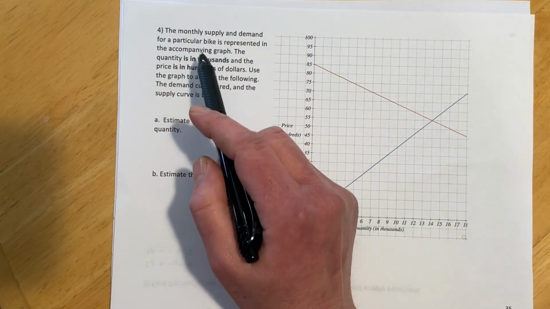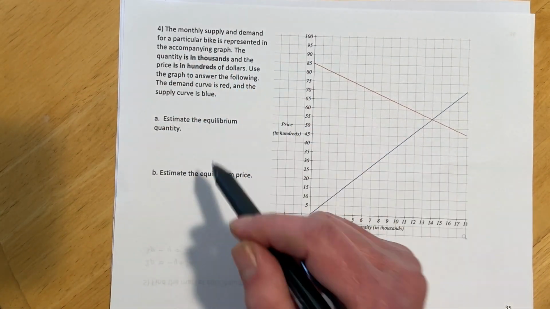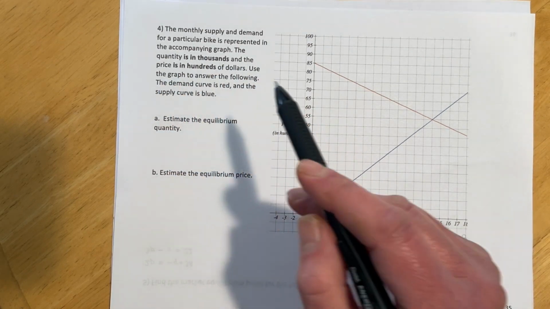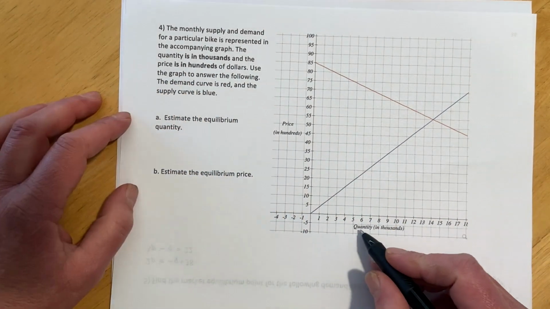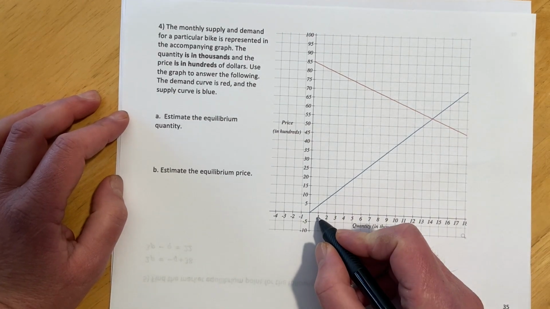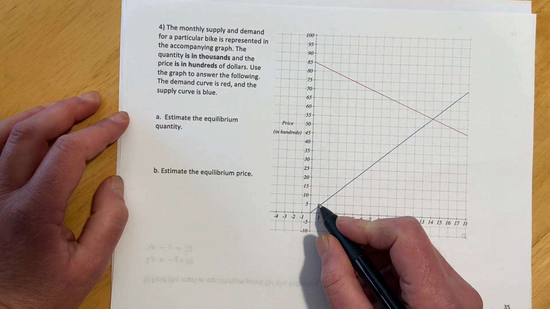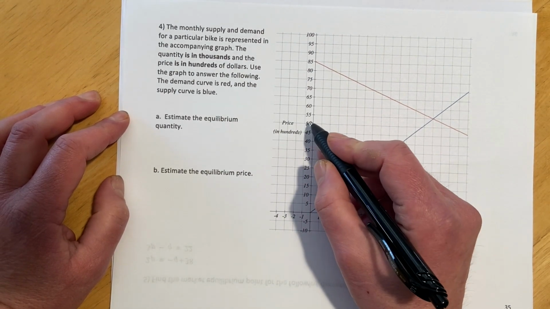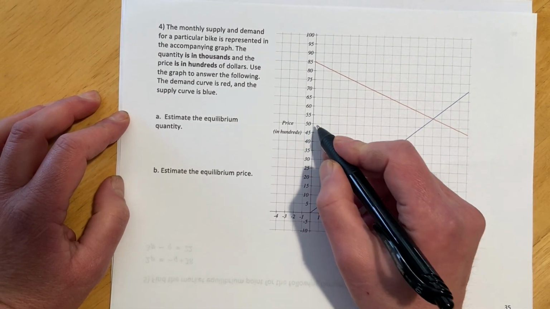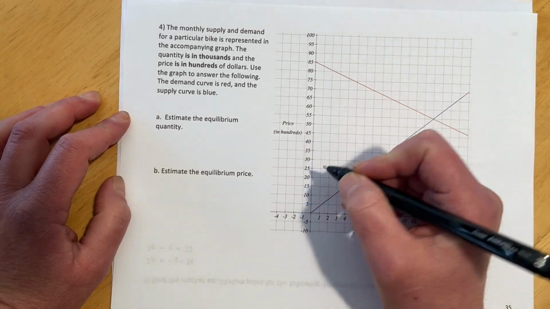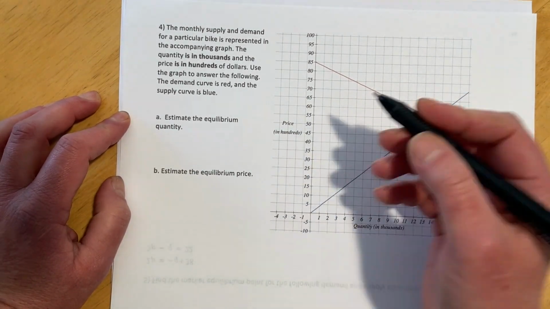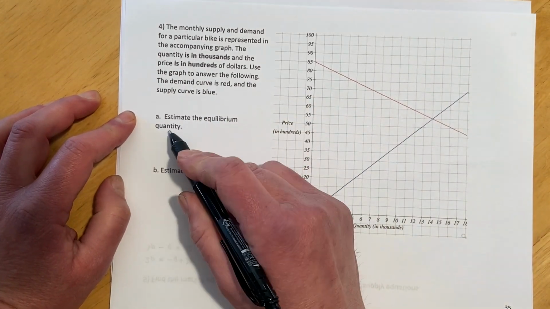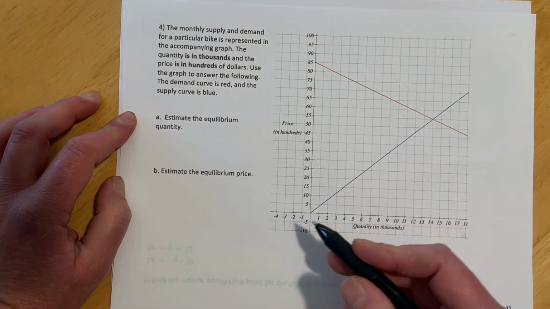The monthly supply and demand for a particular bike is represented in the accompanying graph. The quantity is in thousands, and the price is in hundreds of dollars. So here we have our quantity in thousands. This one doesn't mean one, this one means 1,000. And likewise, this price is 50, which would be 5,000, because I have two more zeros on it as this is 50 hundreds. It's asking me to estimate the equilibrium quantity and equilibrium price.